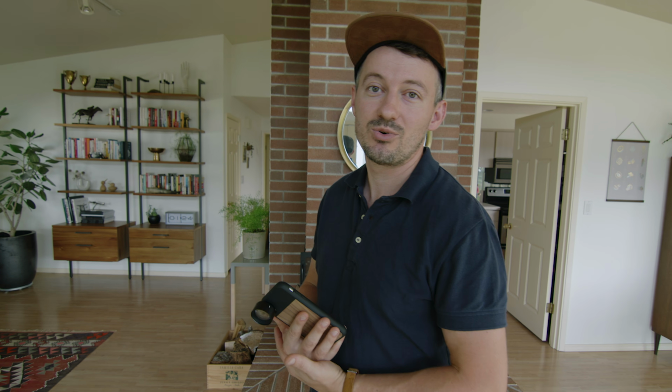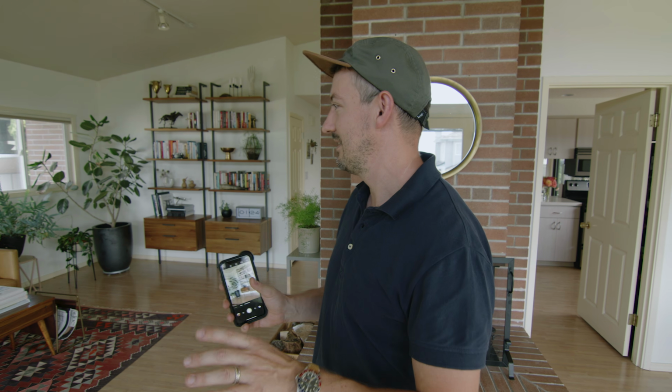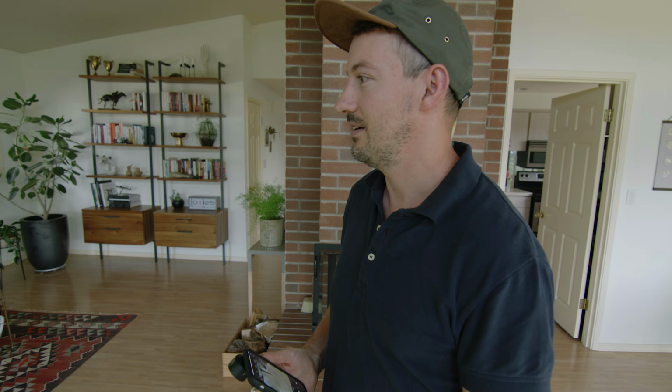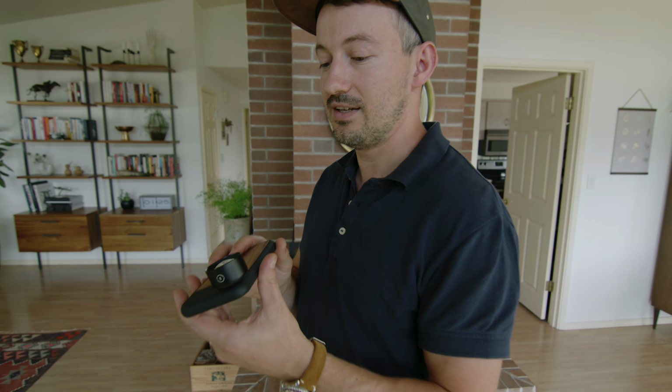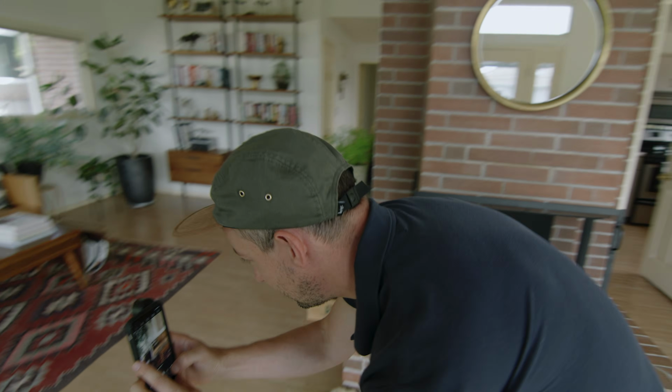Detail photos aren't as important for listings, more or less, but really important to give a feel of the home. You don't want to just see wide shots of everything. You want to see little niches and random personalities and corners in the home, to give it a character. So what are we using for that? So we've got the Moment tele lens for that, and we'll do a detail shot right here.